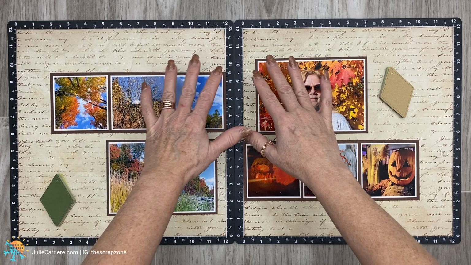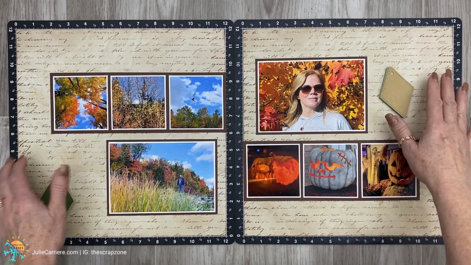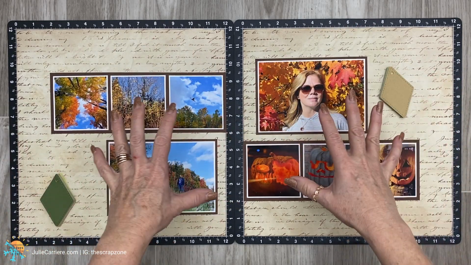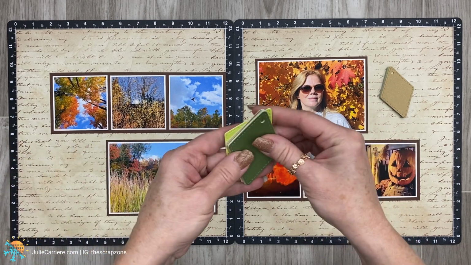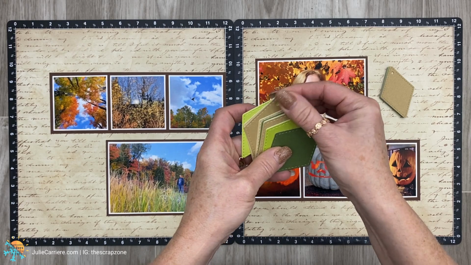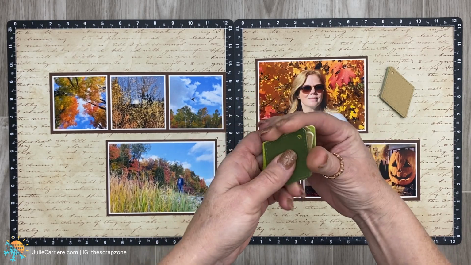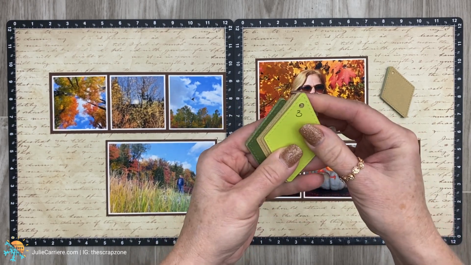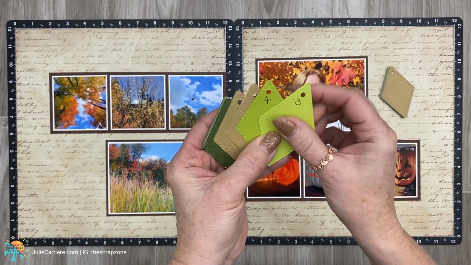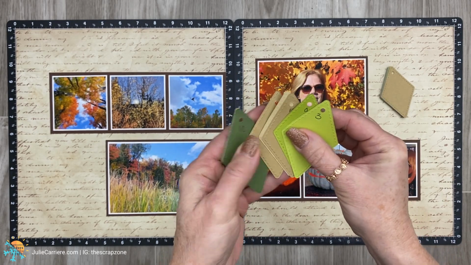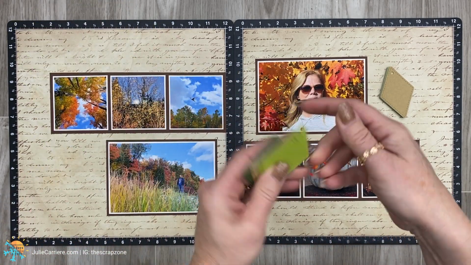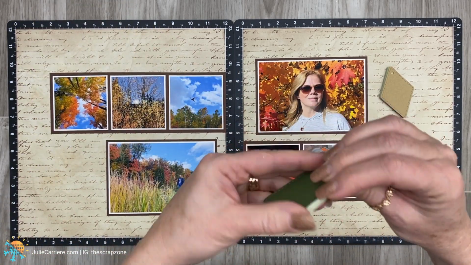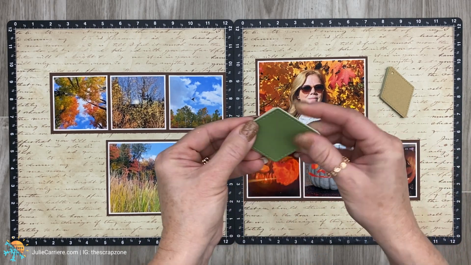Okay, so you can see that these base pages really complement the photos, and they're not going to fight too much with the greens that I have to use to document each of the days. So what I do is I write the day on the back and then I flip it over and I start to put those down. So I'm going to have to cut some of these in half.